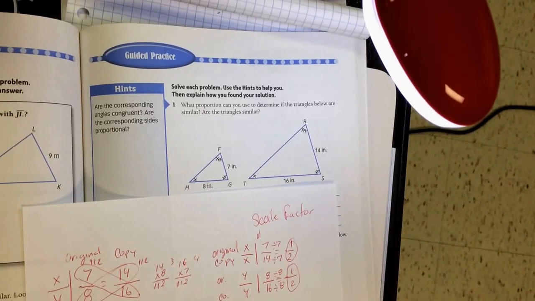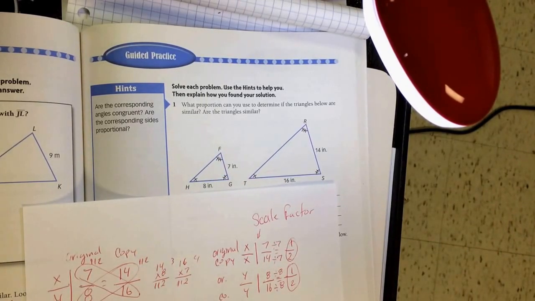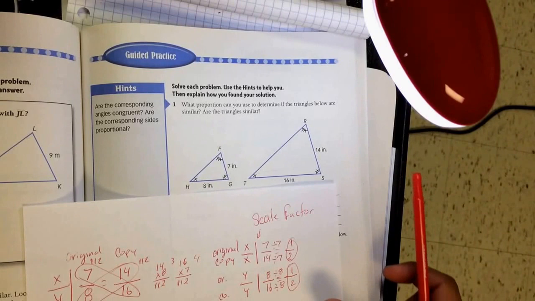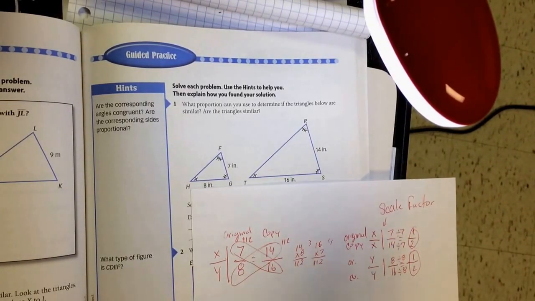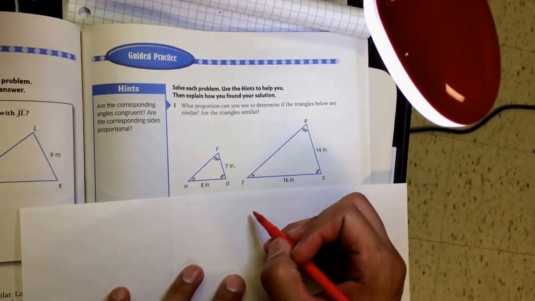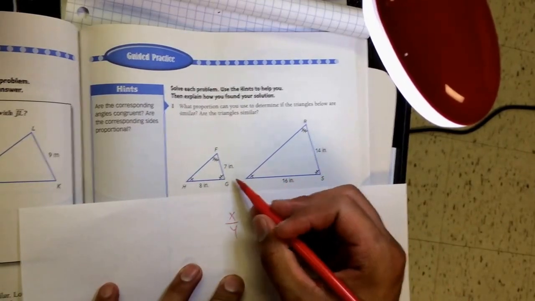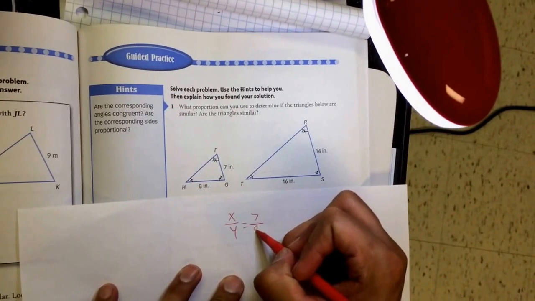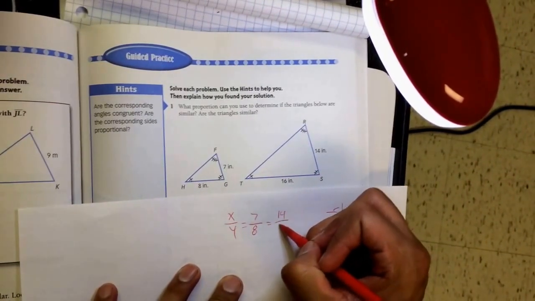Now, let me explain again what this is used for. The scale factor can help you figure out if these two figures are similar. You can do it by using the scale factor, by using the butterfly method, or by simply doing unit rate. If you do unit rate, you can put x over y, and that'll be 7 over 8, and 14 over 16.